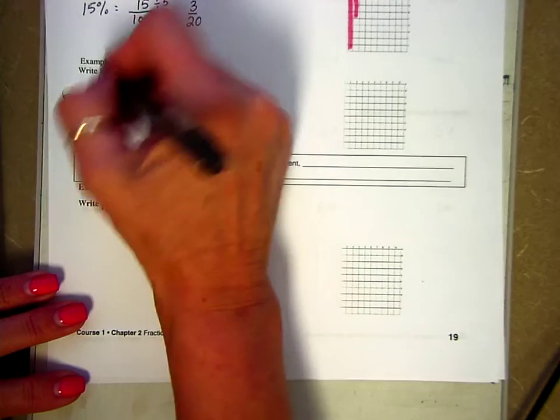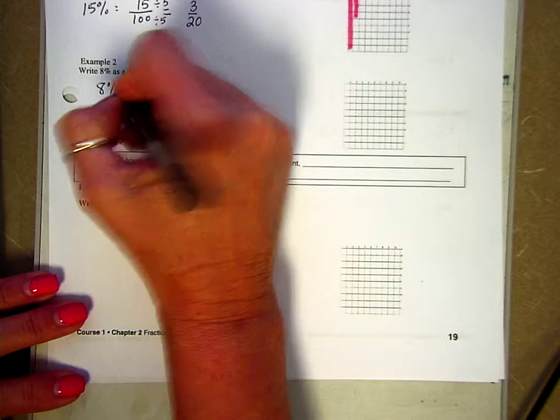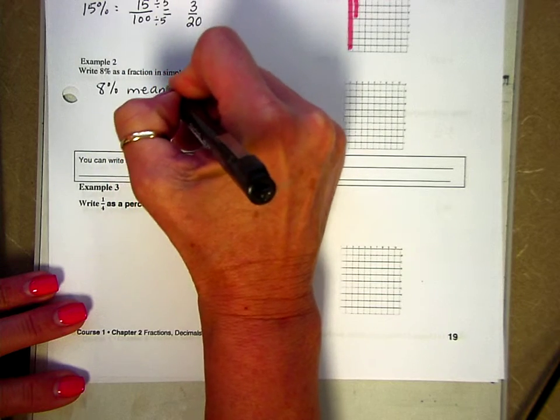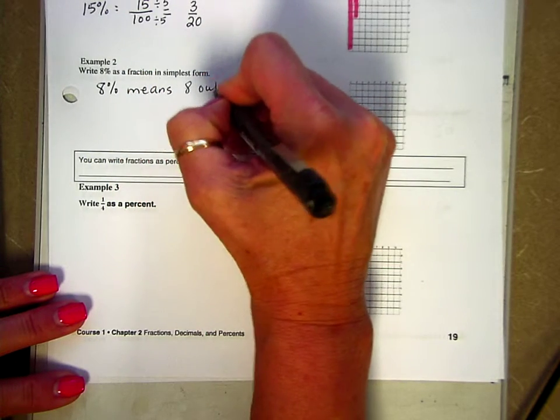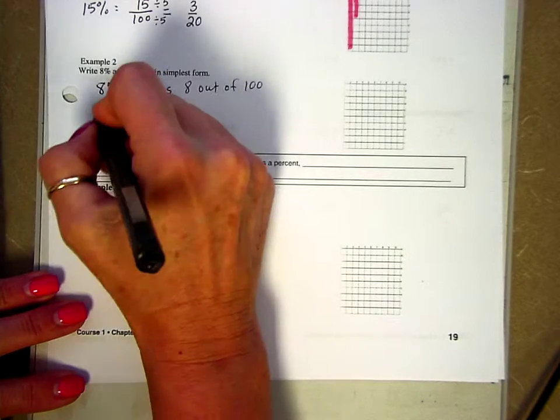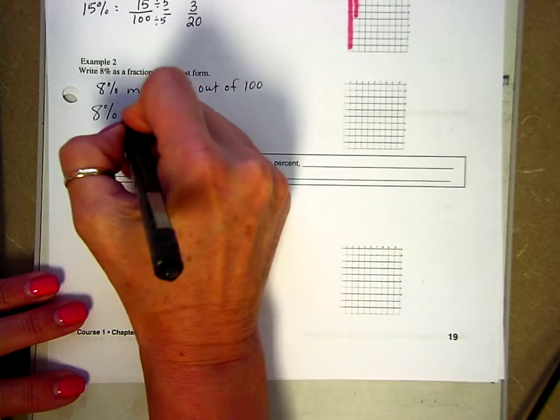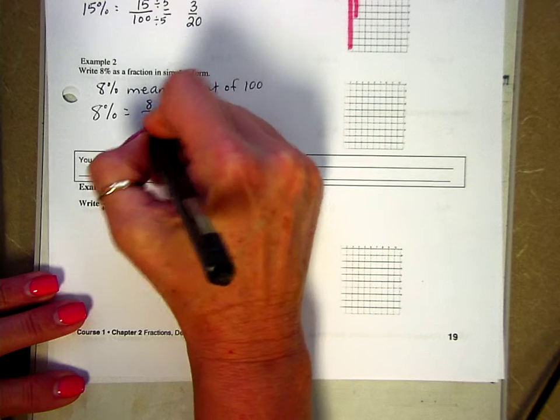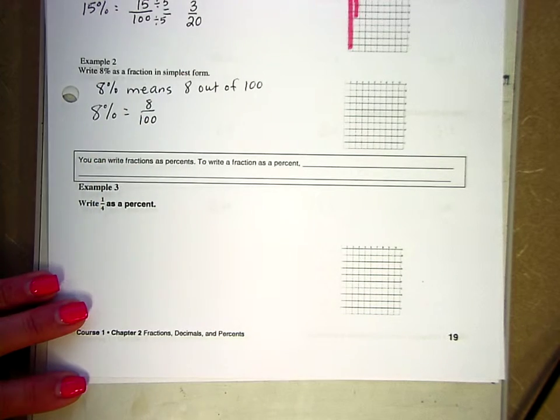Well, remember that 8% means 8 out of 100. So when we write it as a fraction, we write it 8 hundredths.